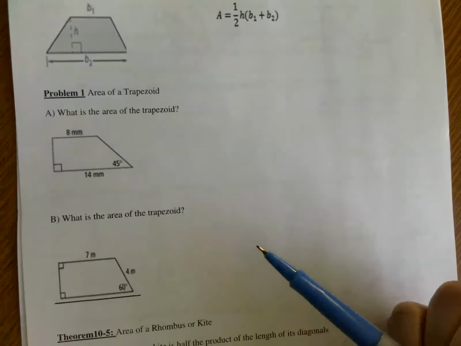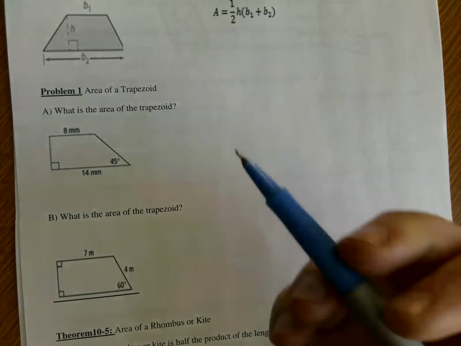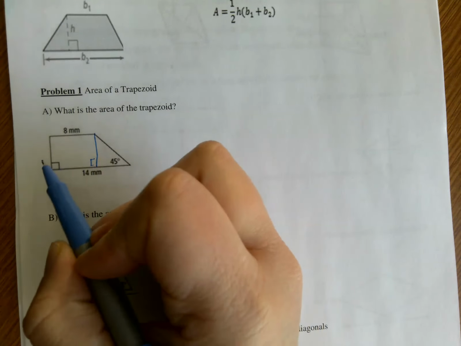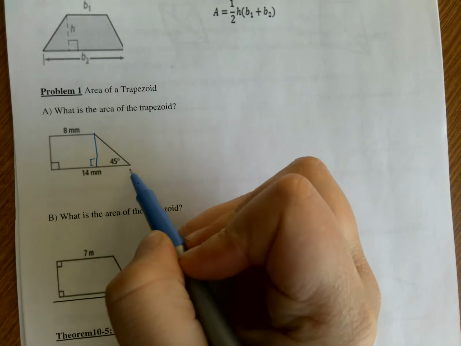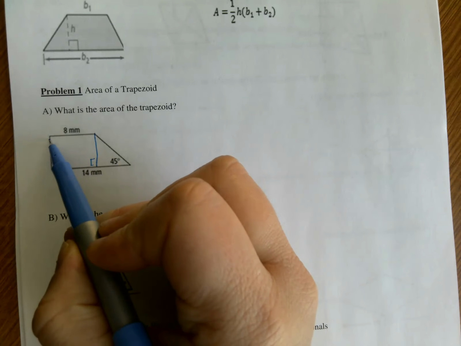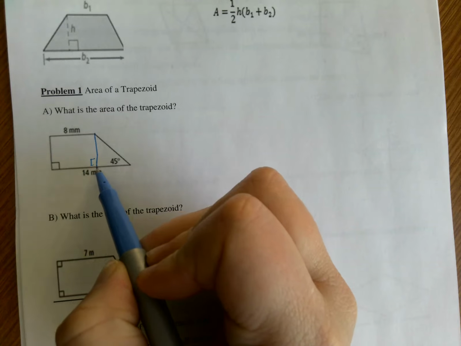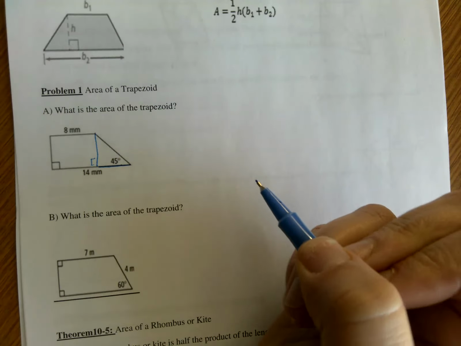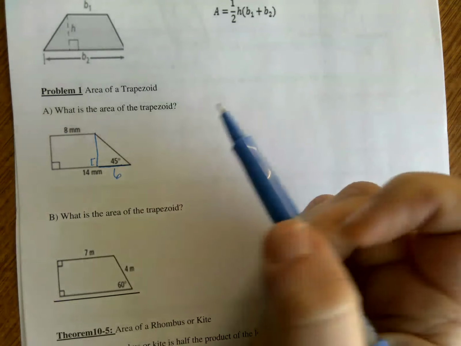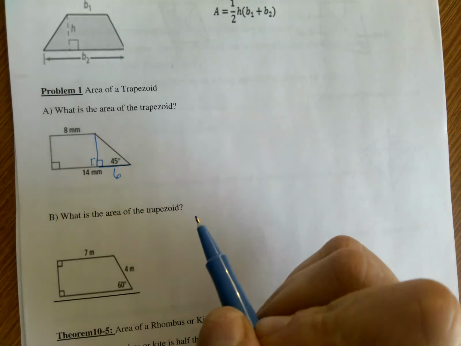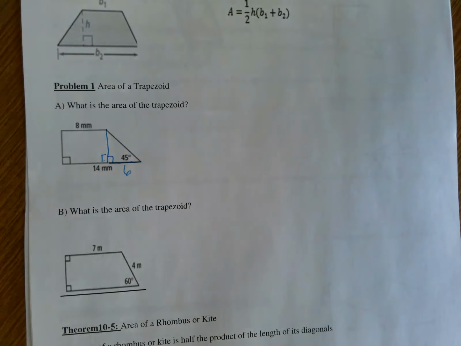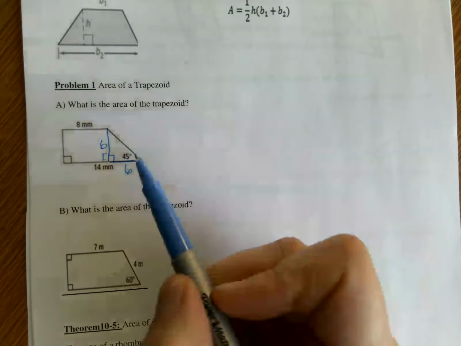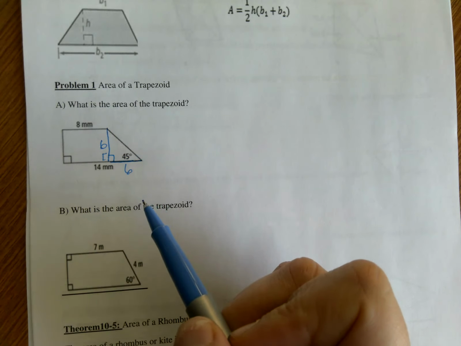The base 1 and base 2 are going to always be the two lines that are parallel. So when I'm looking at this first question, I don't have the height here. This height would be the same height as this. However, this 45 degrees is very important to me. If I know that this right here is 8, that means I know this right here is 8. That means I can do 14 subtract 8 and get this length as 6. And now I actually have a special right triangle. Yes, we are using SOHCAHTOA in this chapter. So I know that now my height will be 6 because in a special right triangle, my legs are congruent.